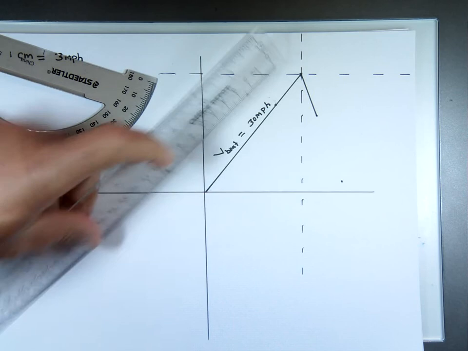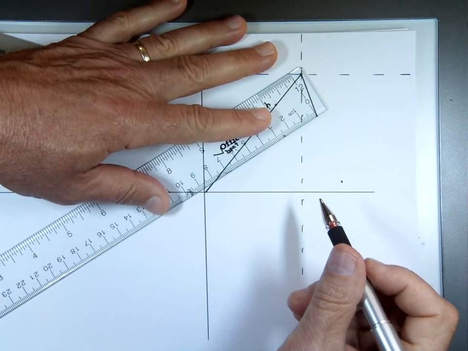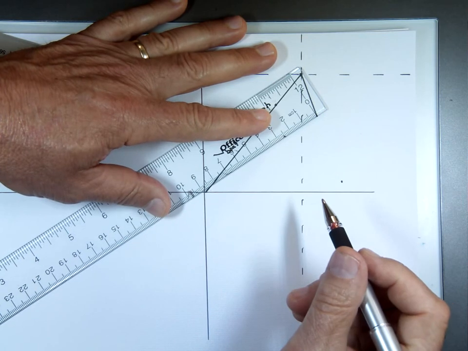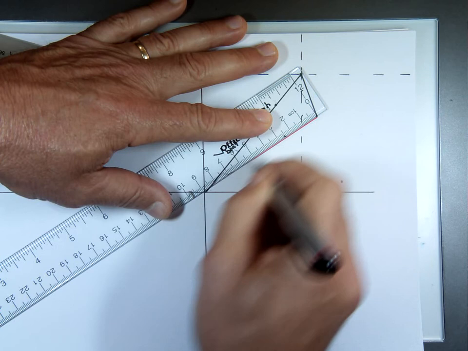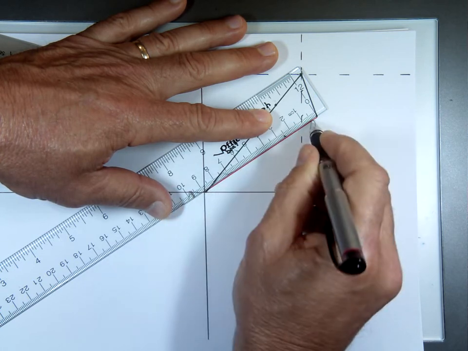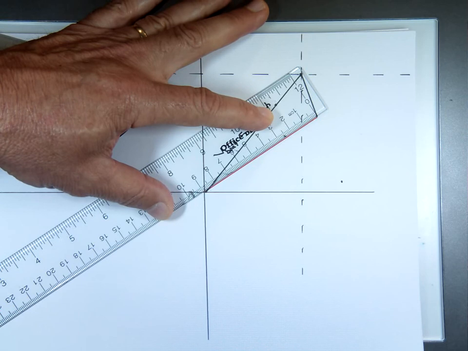So now I need to know how fast I'm going and what direction I'm heading. So this is my result. Notice I'm measuring the length of that result. It looks just a hair less than 9. Is yours a hair less than 9? What is that number?